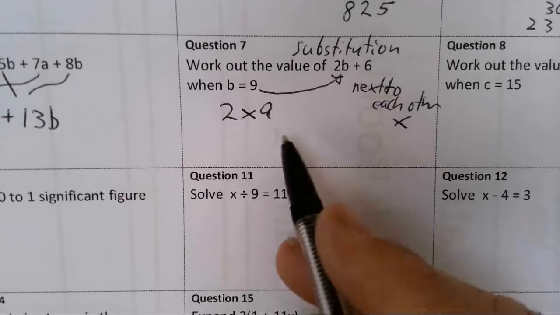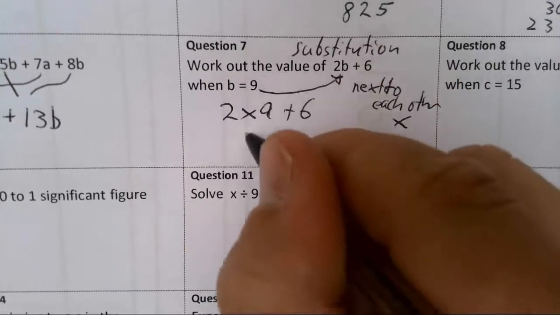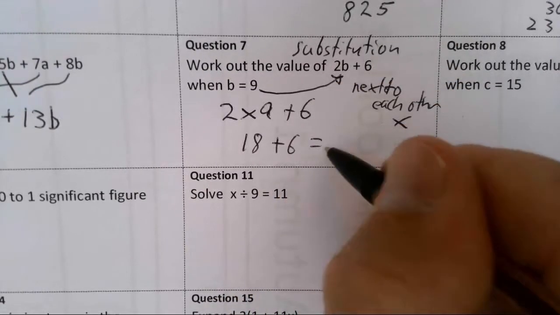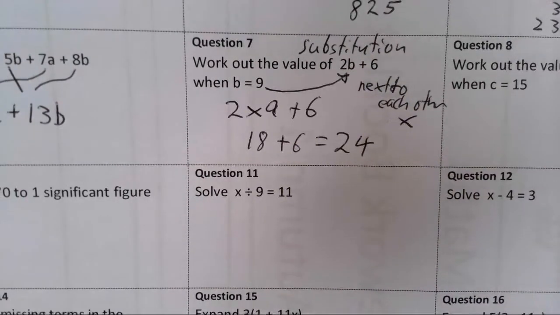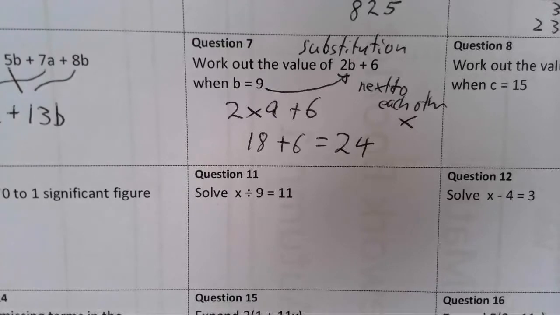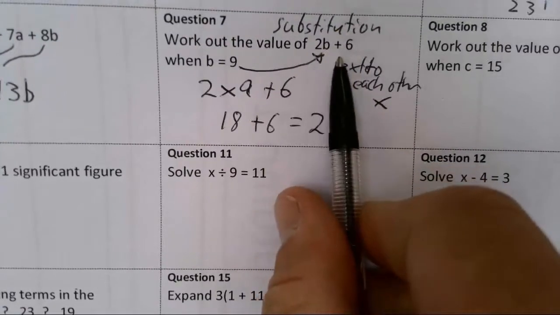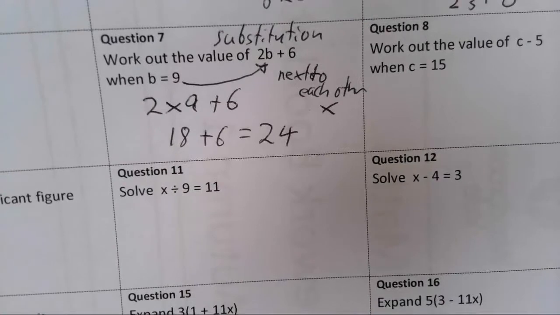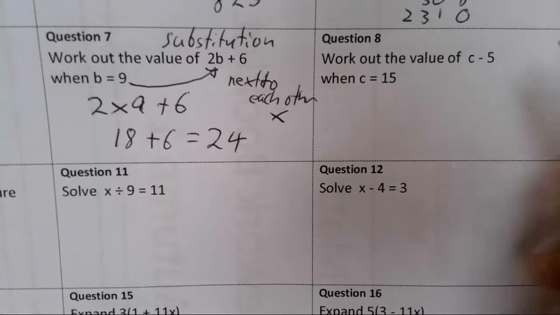So it's 2 times 9 plus 6, which gives you 18, plus 6, which gives you 24. I would really understand it if right now you did 29 plus 6, but it doesn't work that way. If things are next to each other in algebra, we have to multiply them, not just turn them into a number.